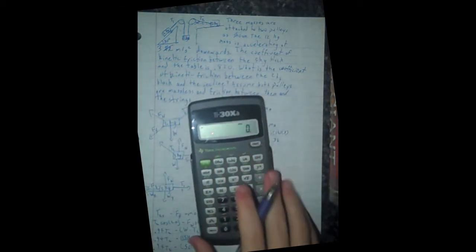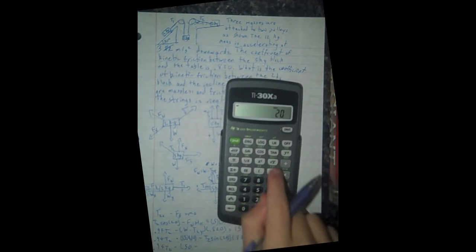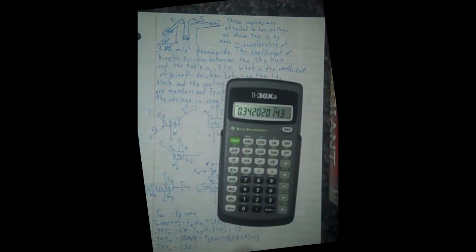So 0.94 T2 minus 50. Let's calculate that. The sine of 20 is 0.342 minus 0.342 T2 times 0.82 equals 15.